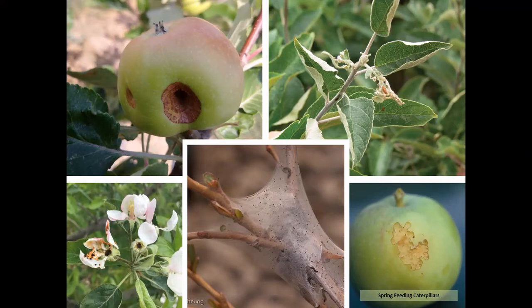Also within that group of spring feeding caterpillars is the tent caterpillar. A lot of times you won't start really seeing pressure from this pest until later in the season, when they start developing dense webs on the branches. It often looks worse than it actually is. This can be managed well through pruning out these large colonies.